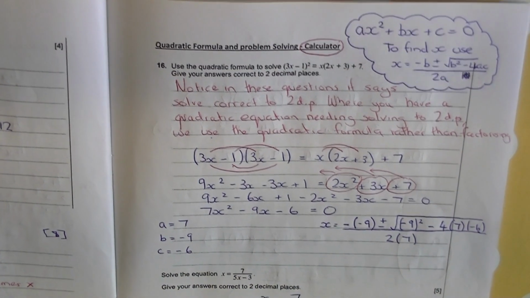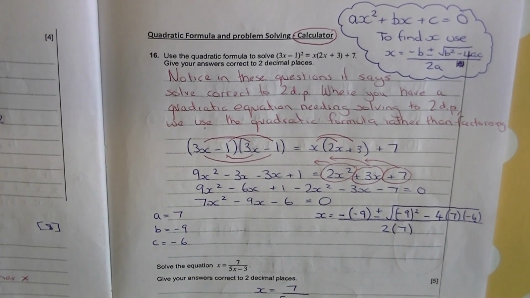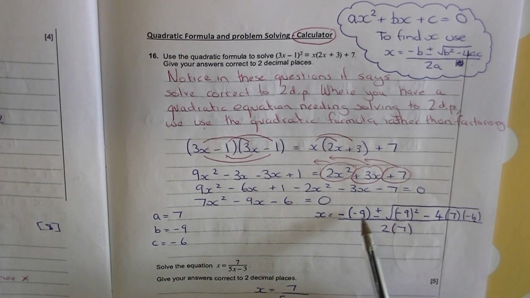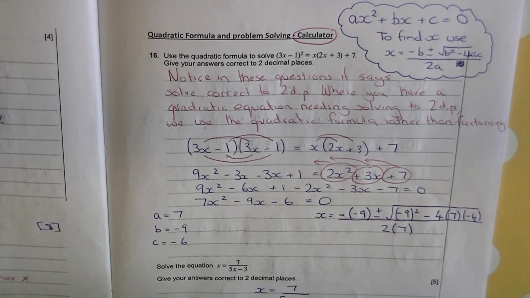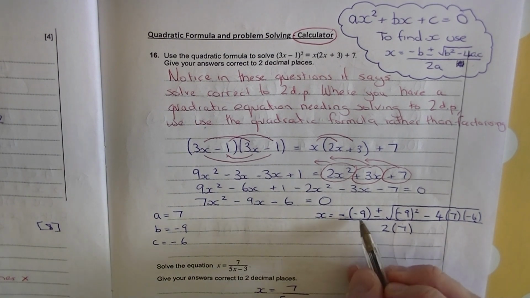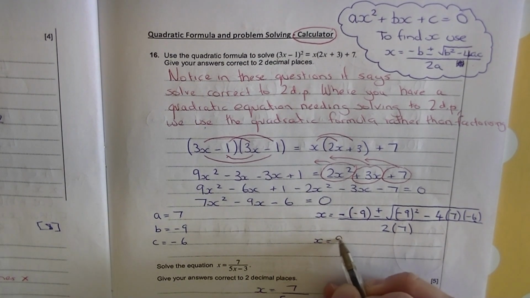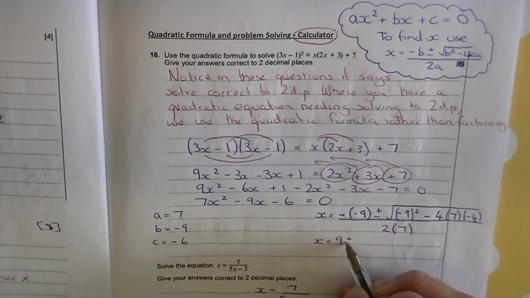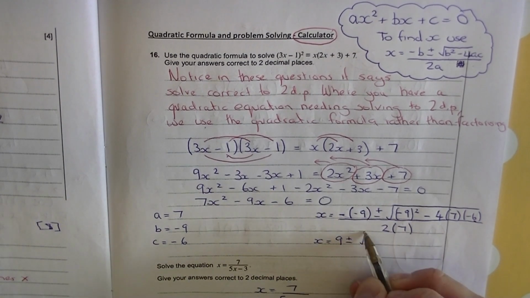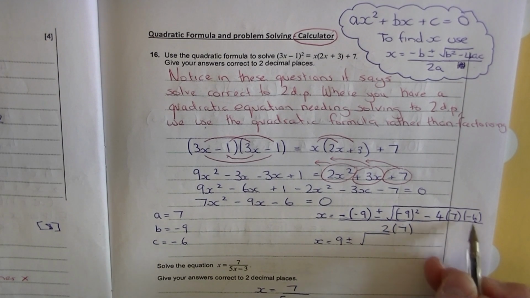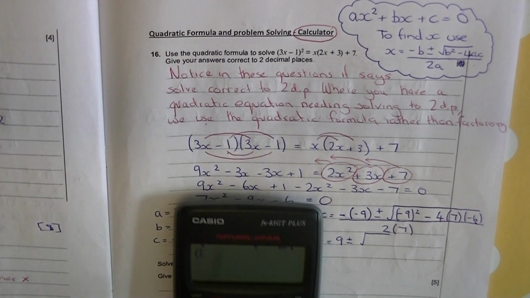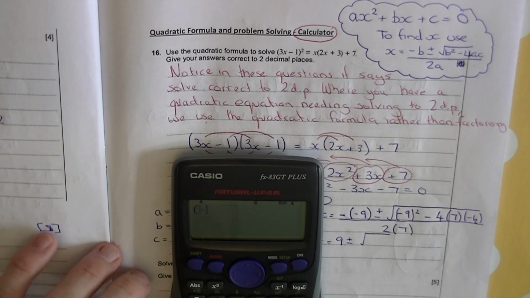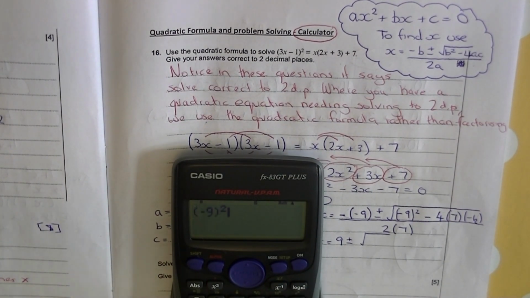Now, my preference, rather than jump too far ahead of myself, is to just for a second work out this bit and this bit separately. Then we can split this up into our plus answer and our minus answer. So minus 9 is positive 9. Plus or minus the square root of, use your Casio, put this in: in brackets, minus 9, close brackets, squared.